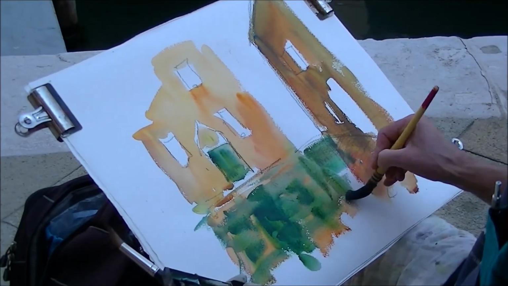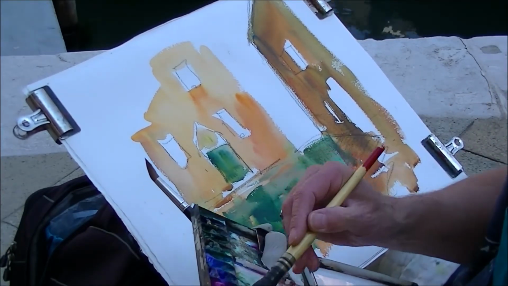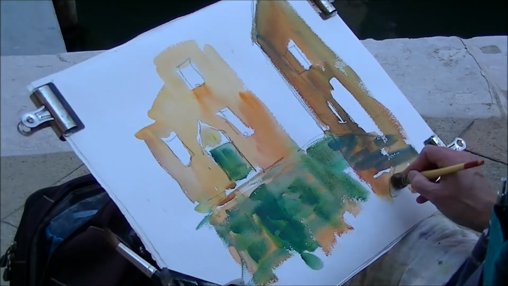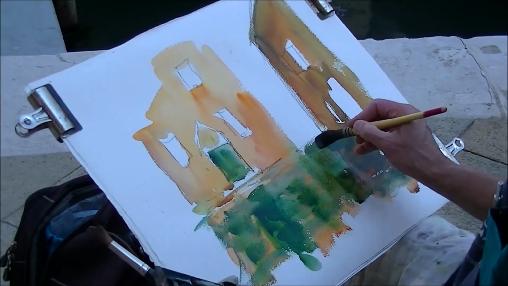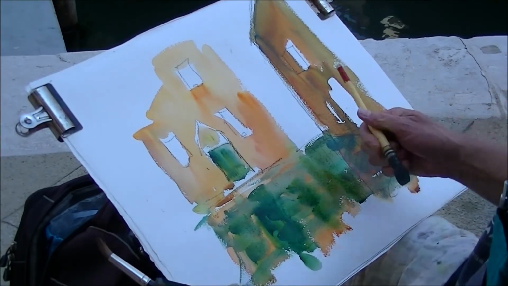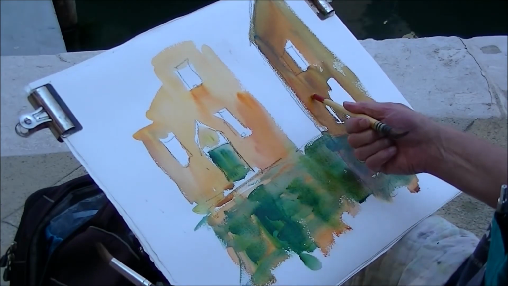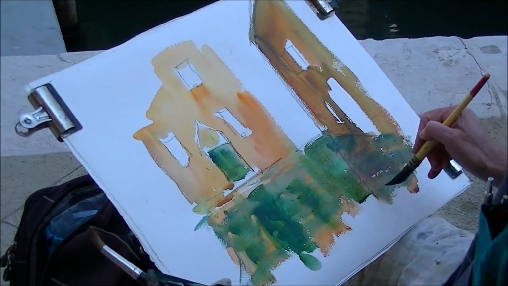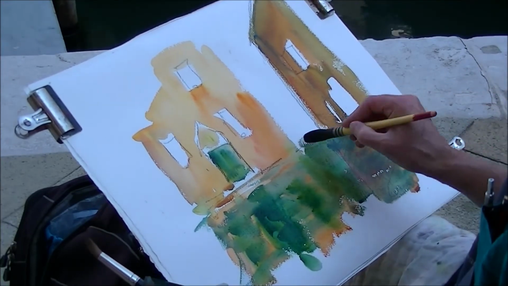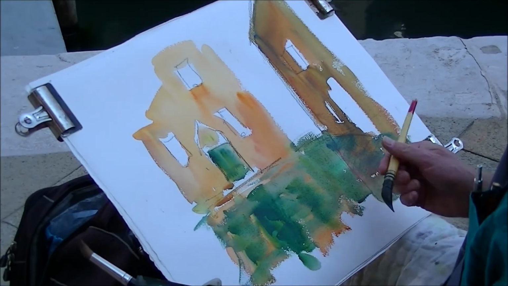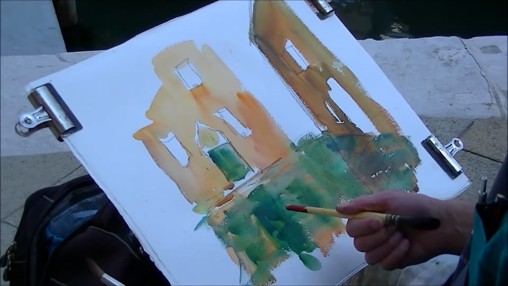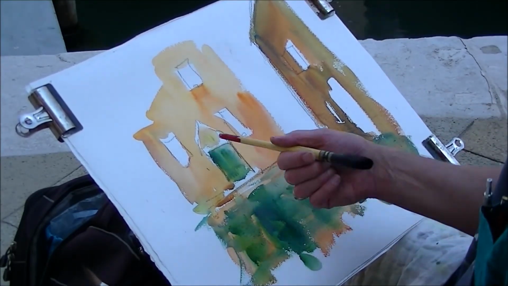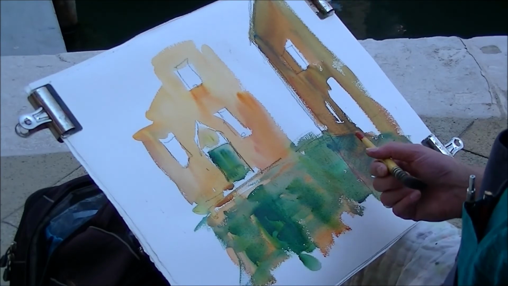Now I'm going to run this green over this brown, and it's the same idea, whether it's the light side of a building or the shadow side. Run those colors on down into that water there. Now, if you have a street scene where you have a sidewalk and you don't have water, I still run those reflected colors into that sidewalk. And then I establish the sidewalk later.